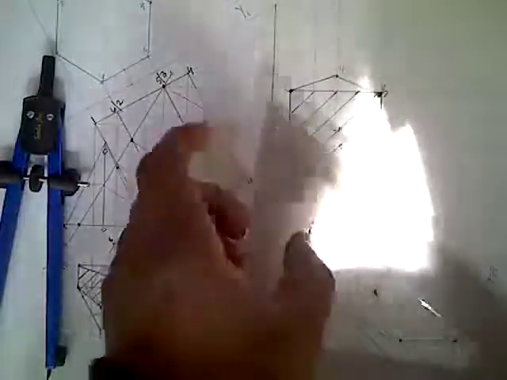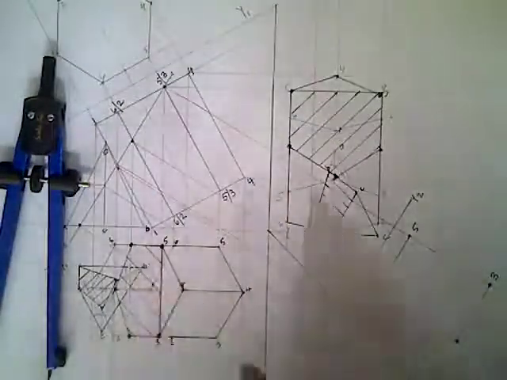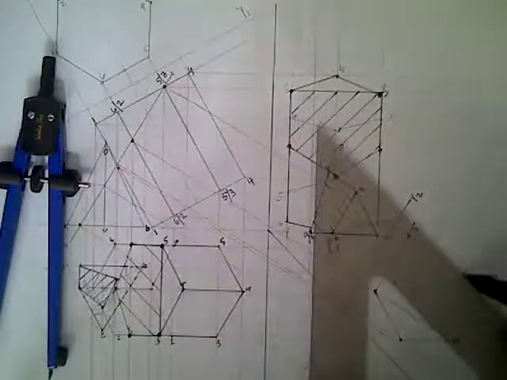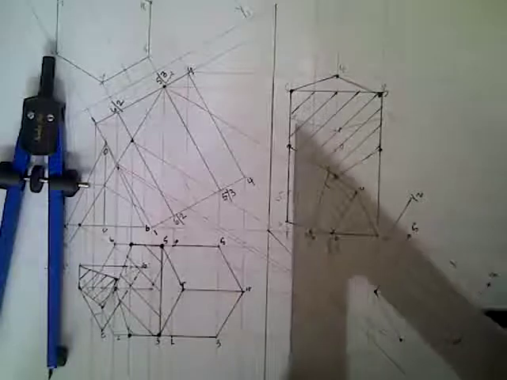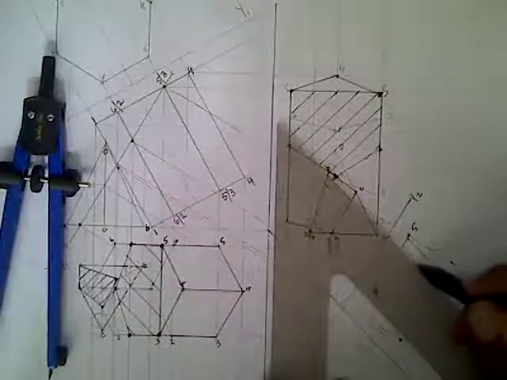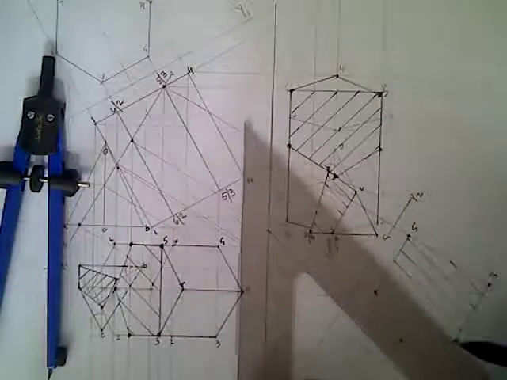That will be the true shape of this prism. What do you call it? Hexagonal prism.